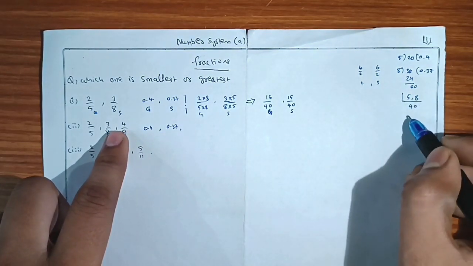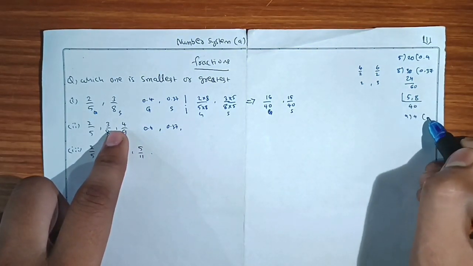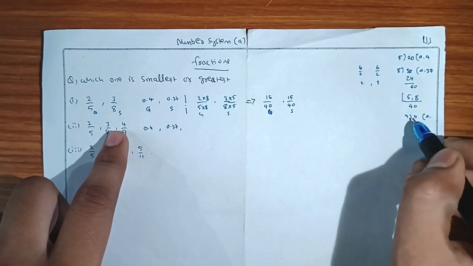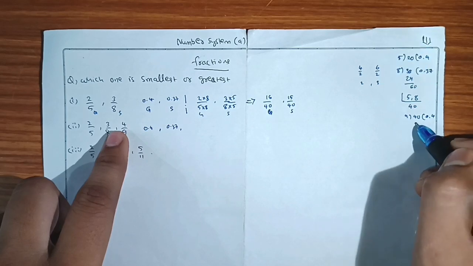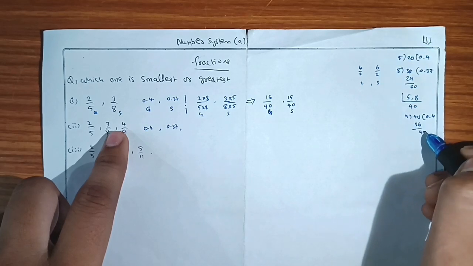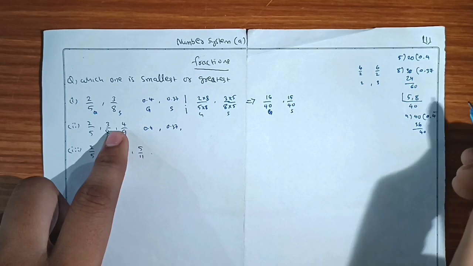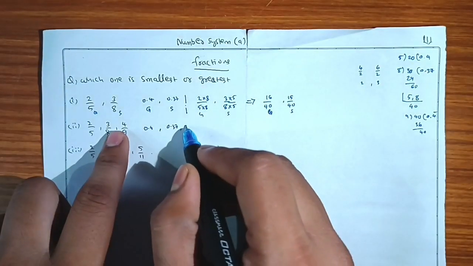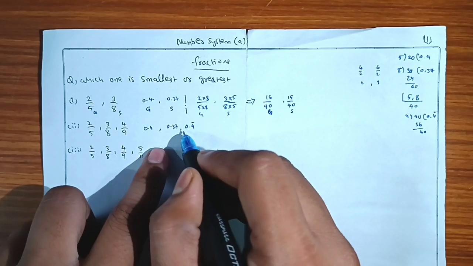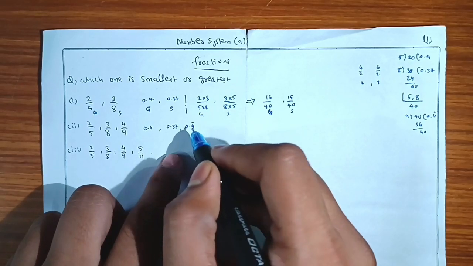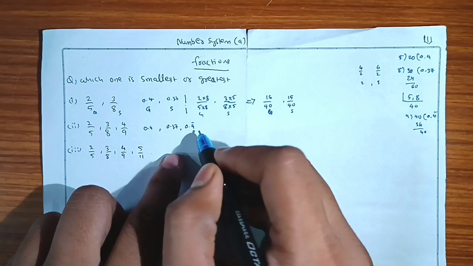4 by 9 means here we need to take 9, here 4. So when we add a point, then we can add 0. 9 fours are 36, so again we are left with 40. So which is 0.4 bar. So among this, the 0.4 bar means 0.4444, and so on.